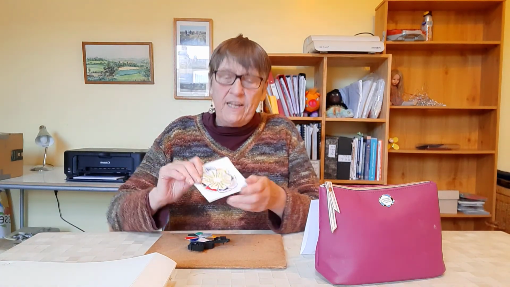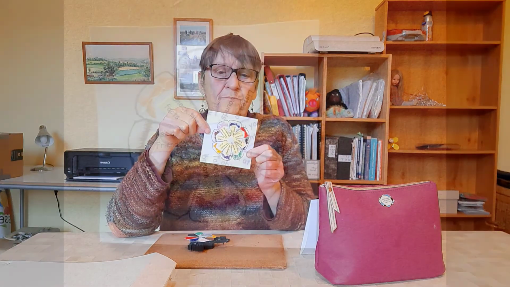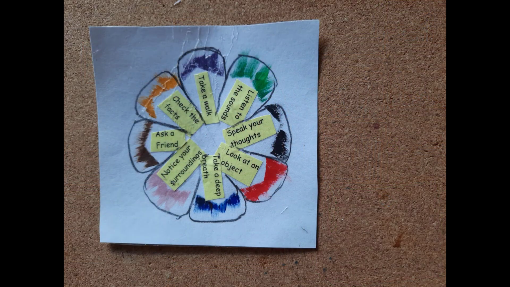There's only happy accidents. So I took the splodgy bits, and there they are, and I made them into a flower. Each of those petals on the flower are decision-making solutions. Each of those petals has a different answer to the question about what decision should I make.